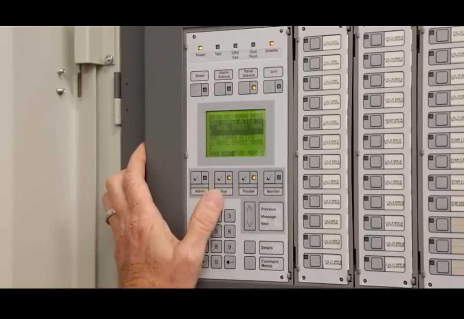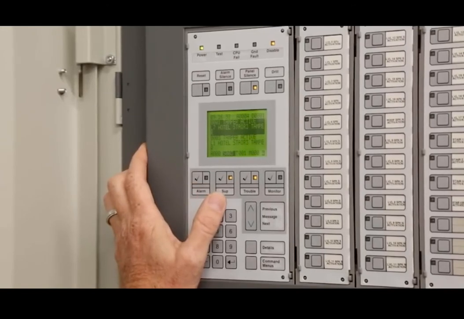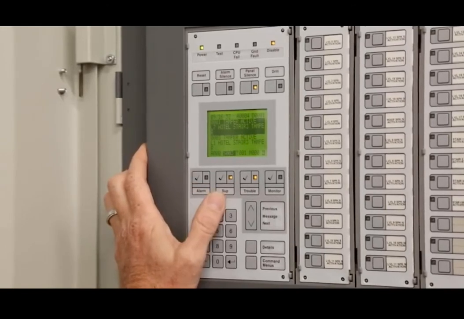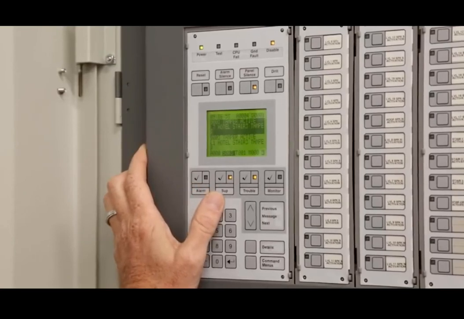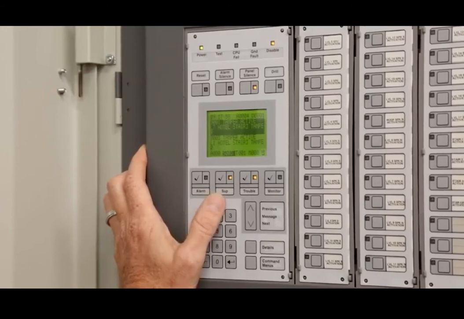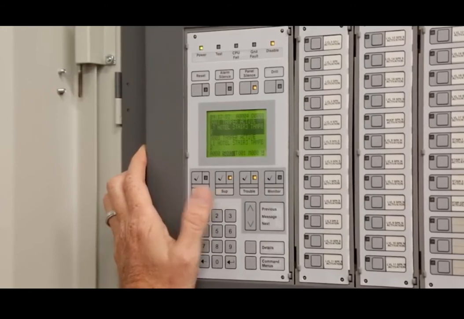Supervisories, on the other hand, do not notify the building. It just beeps at the panel. It shows you what it would be. Supervisory could be a tamper valve for your sprinkler system shut, could be power supervision for your elevators, or it could be your rooms.